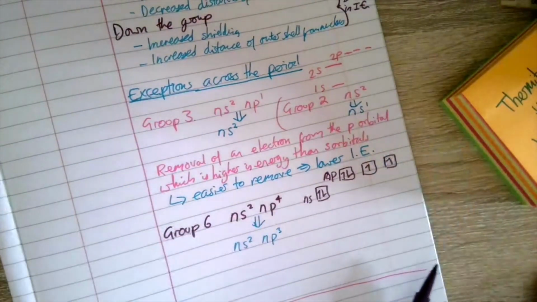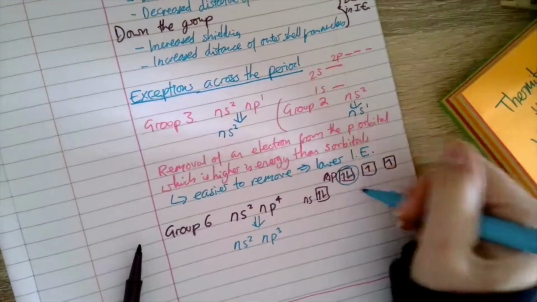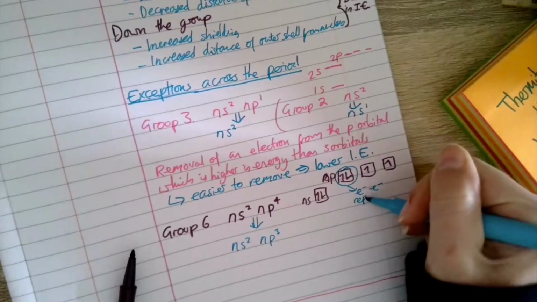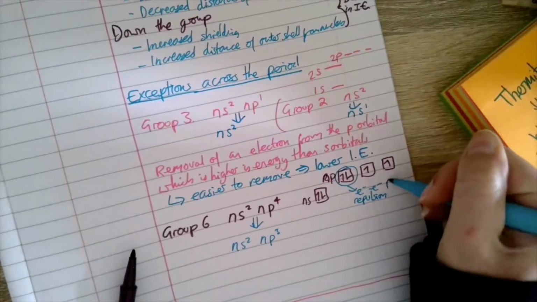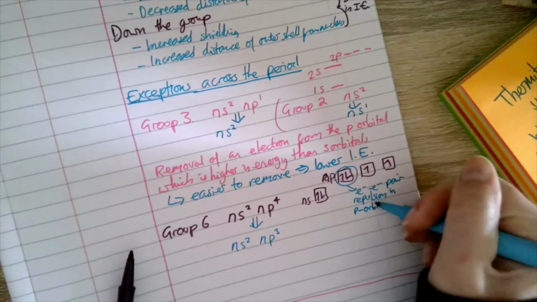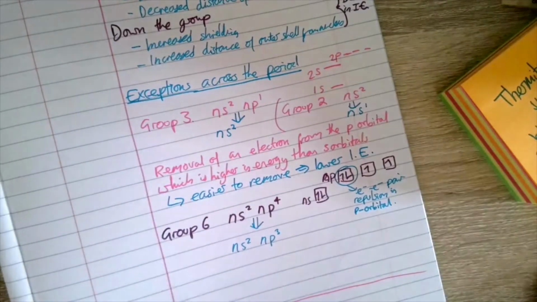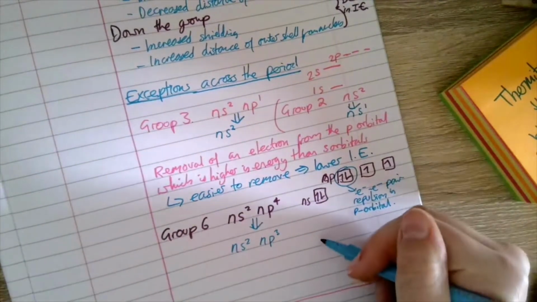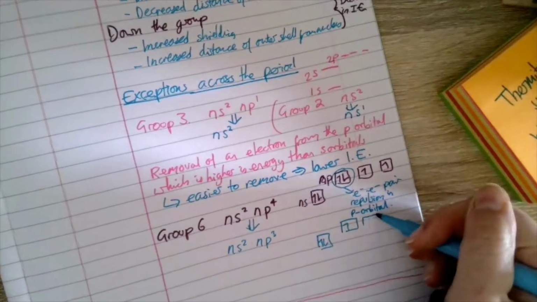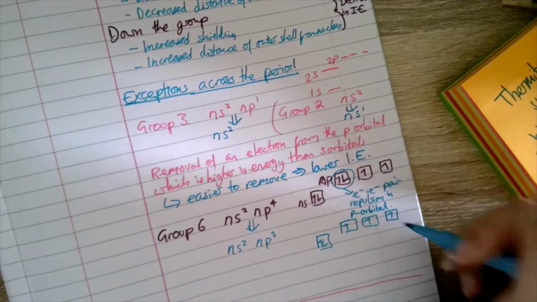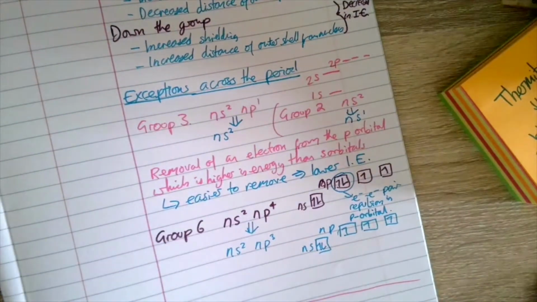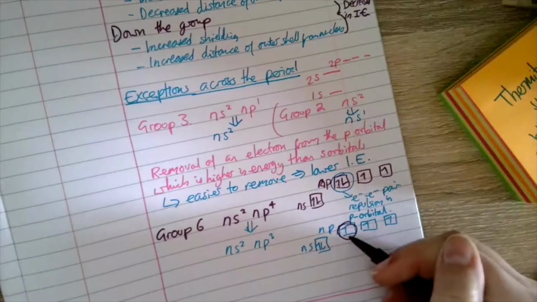And so here we have electron pair repulsion in the p orbital, whereas on ionization our configuration becomes this, and so we no longer have that electron pair repulsion.